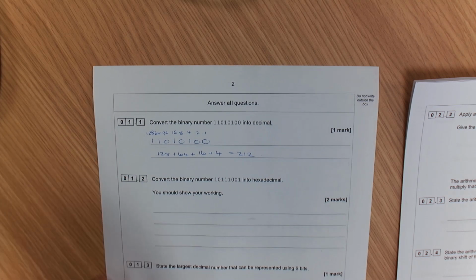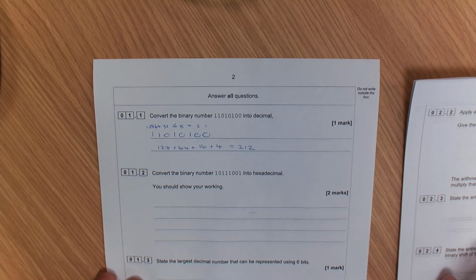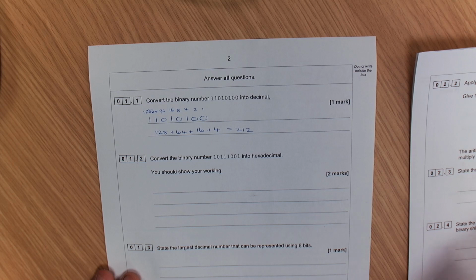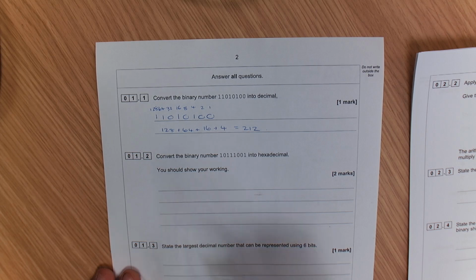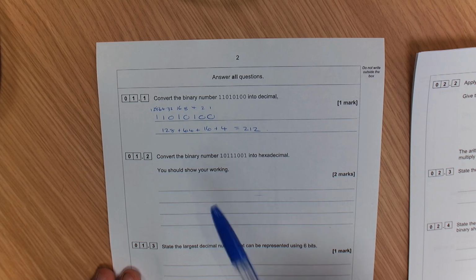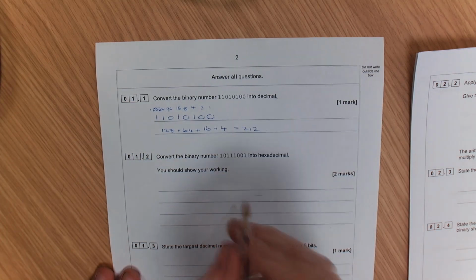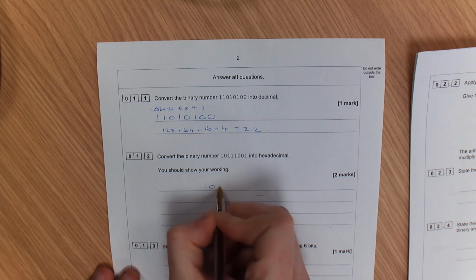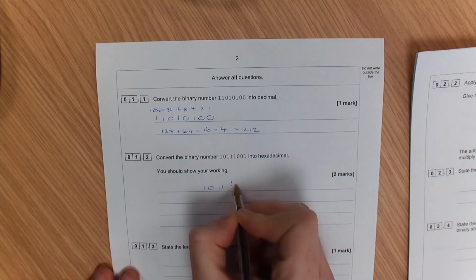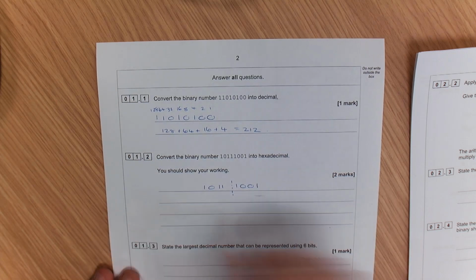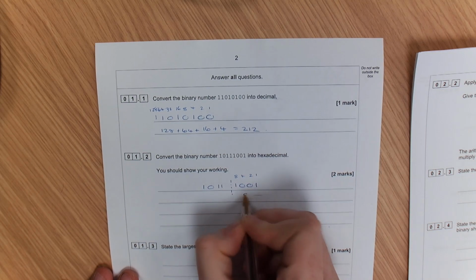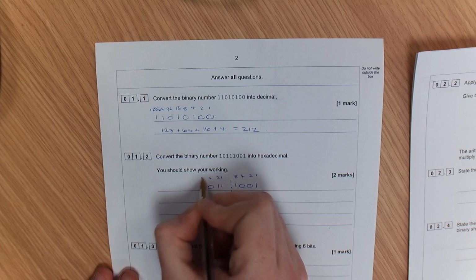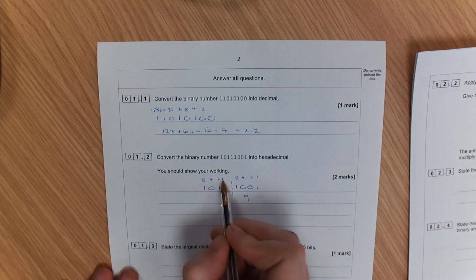The next thing we've got is it wants you to convert this number into hexadecimal, and it wants you to show your working. Now, some people may add all the digits together here and then do division to get to their final answer, but if you want to do the easier way of doing this, what I tend to do is I go 1, 0, 1, 1, and I split it 1, 0, 0, 1. Then I would work that out as 1, 2, 4, 8. That number is 9. 1, 2, 4, 8. So that's 8 plus 2 plus 1.